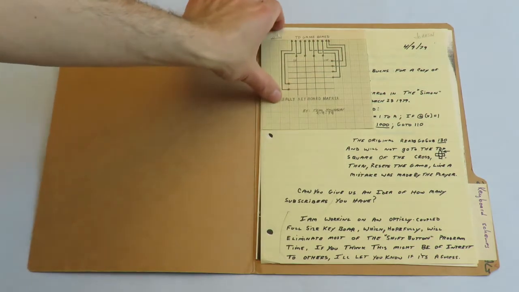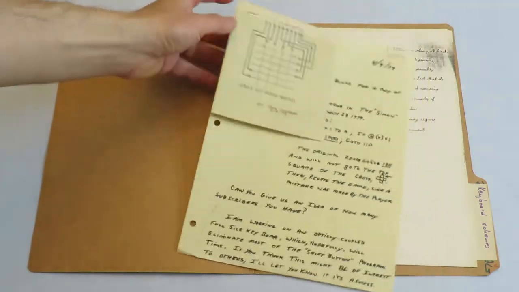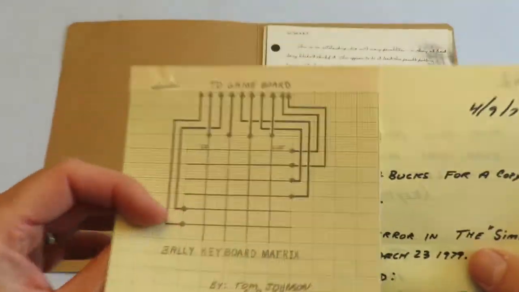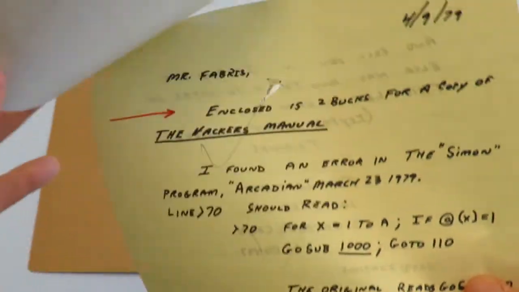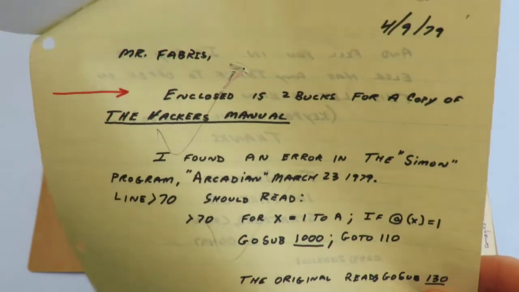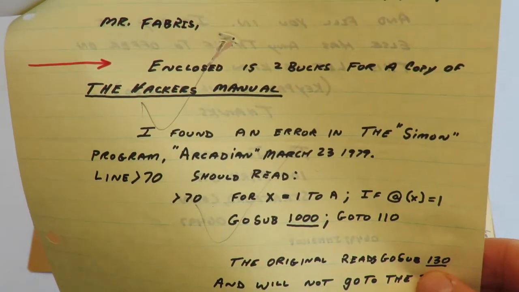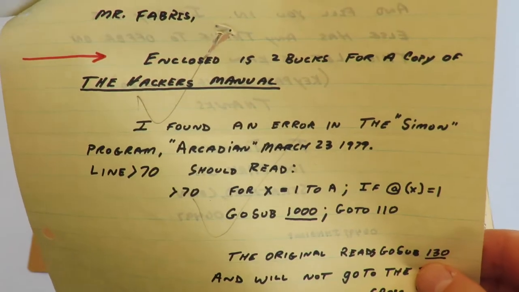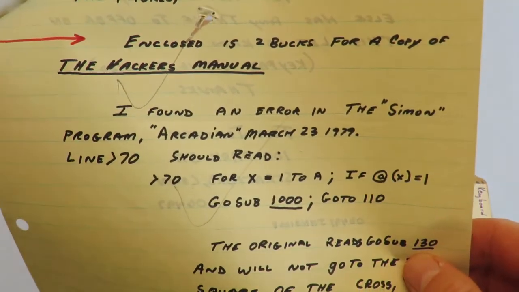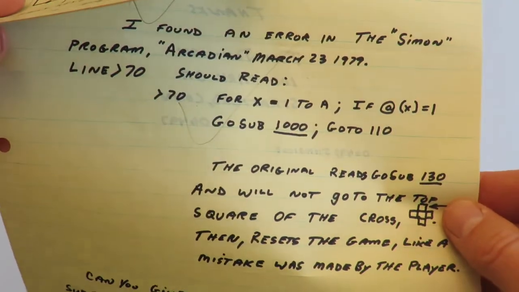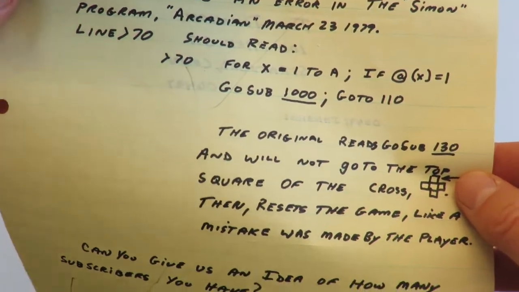And the other one, this first one here, it's a letter from April 9th, 1979. Let's bring it a little closer. And it's from Tom Johnson. And basically he finds an error in Simon. And there are a lot of letters to the Arcadian like this where people write in with fixes for program errors. And this is one of them. And actually in an earlier segment here, you notice that Brett Bilberry was talking about that.